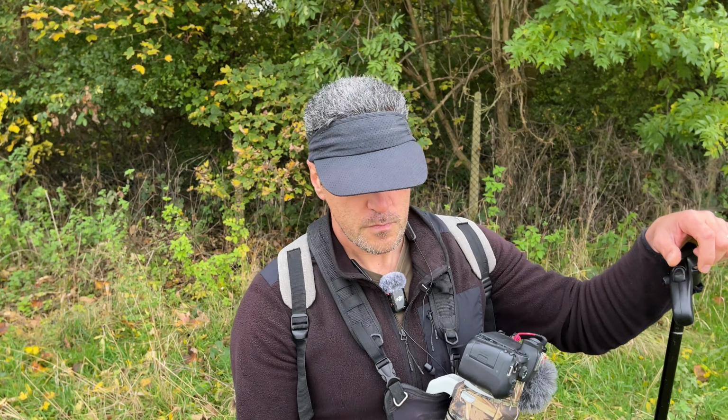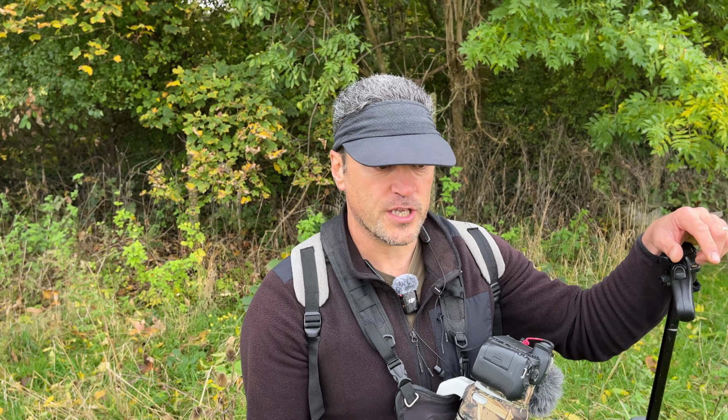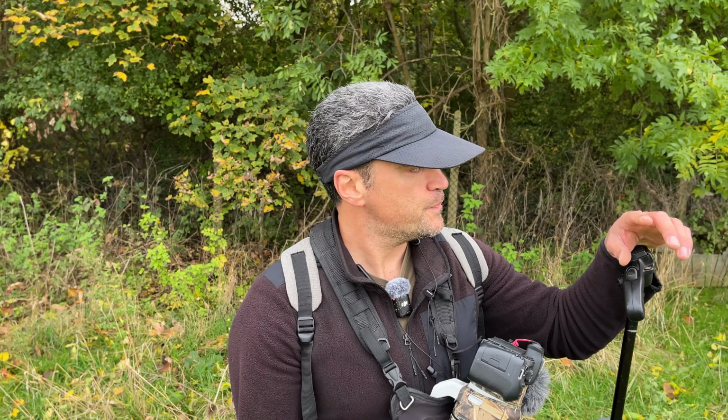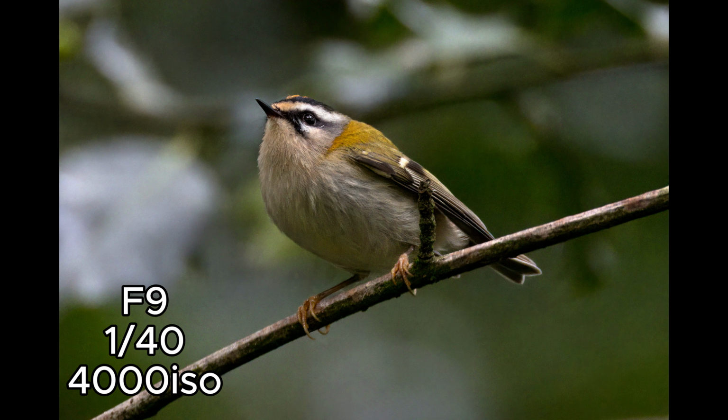So when I had the Sigma, I couldn't go below 1/320th of a second. I tried 1/250th. Nah, didn't want to know. Every single time, blurry photos. So yeah, I've told you everything from the outside now, everything from the inside.